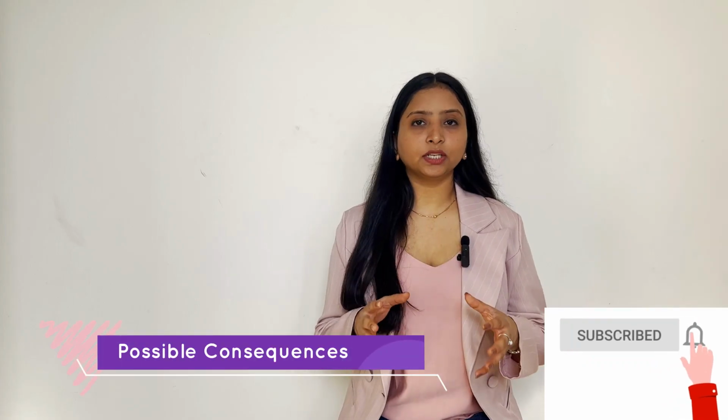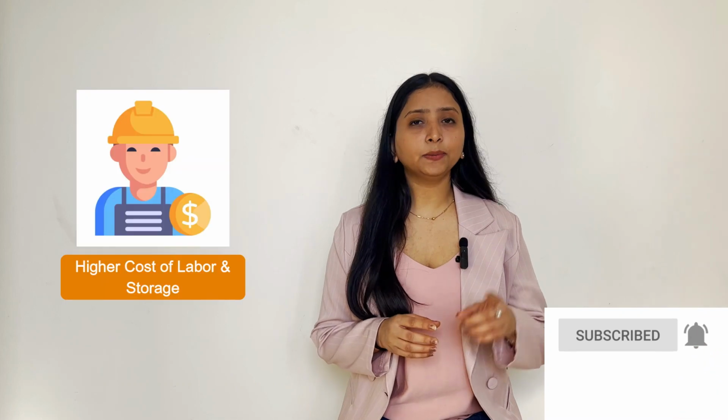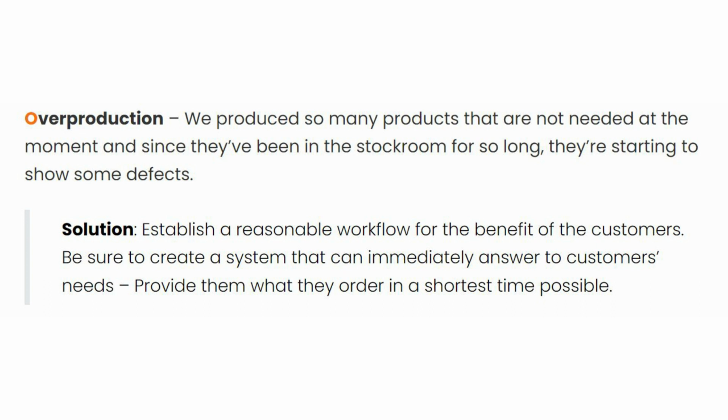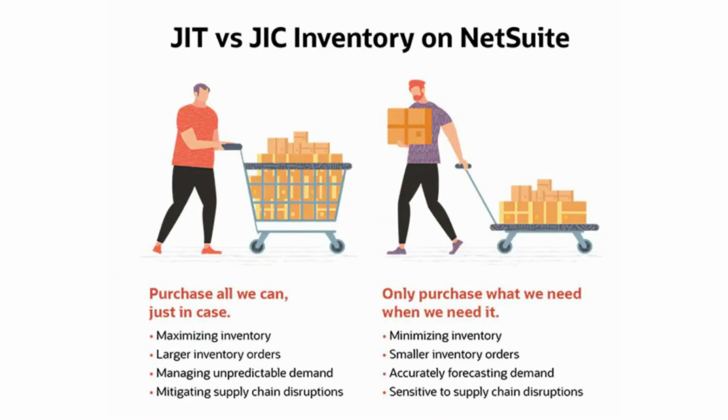What are the possible consequences of overproduction? It will lead to higher cost of labor and storage. There will be hindrance in the workplace flow. Also, there will be a lot of clutter which you'll have to deal with. Now look at the possible solution. A possible solution could be proper planning of production to meet your customer demands.